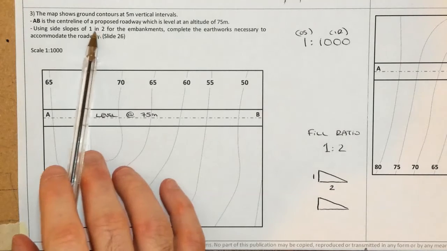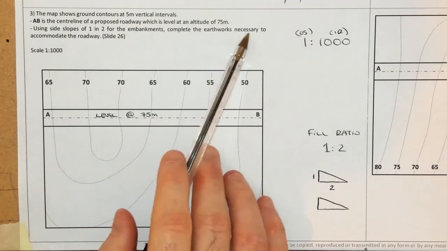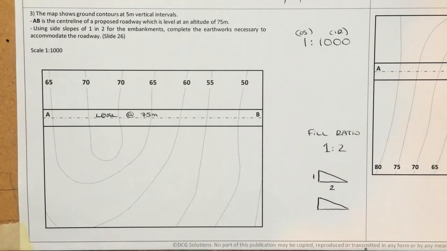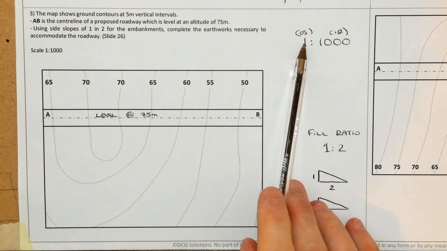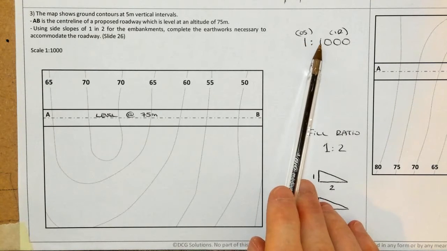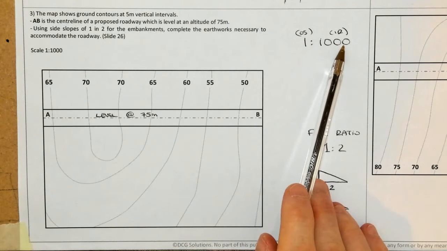Okay, so that's a little bit different from the other two questions. The fill ratio is 1:2. Complete the earthworks necessary to accommodate the roadway. So first of all, let's work out our scale. It's 1:1000. So 1 millimetre on my sheet equates to 1000 millimetres in reality, or 1 metre.